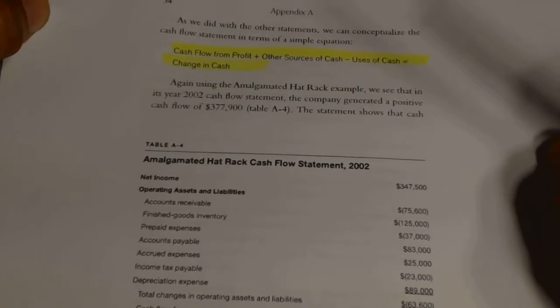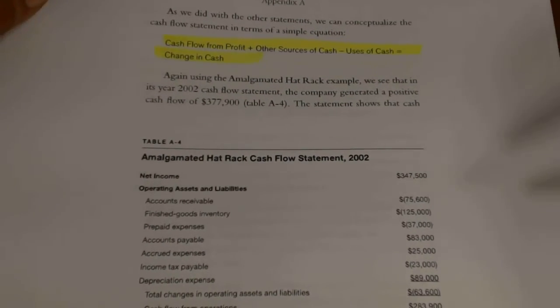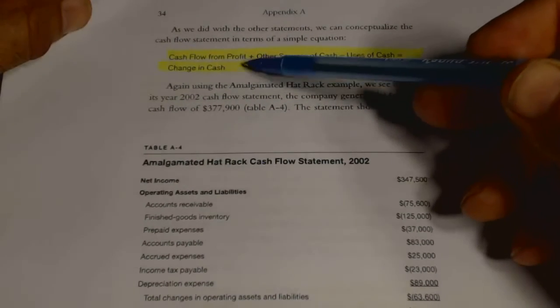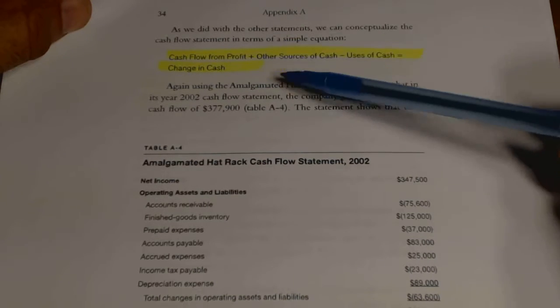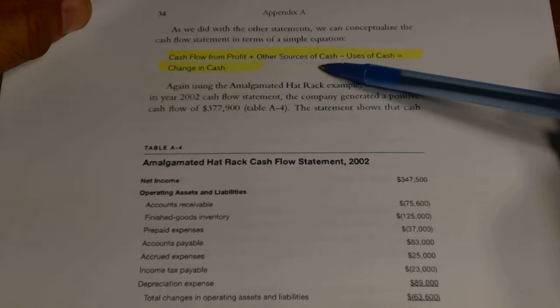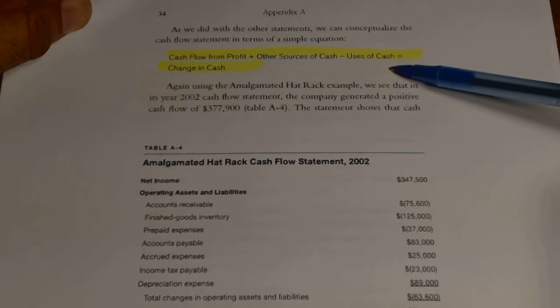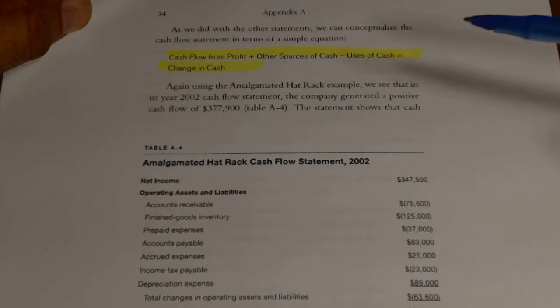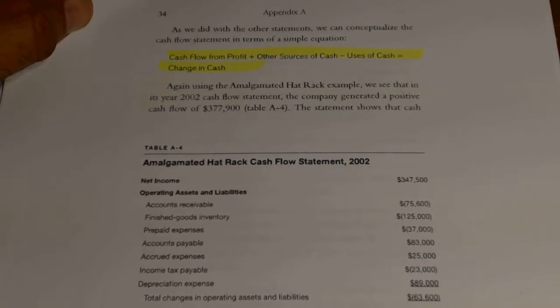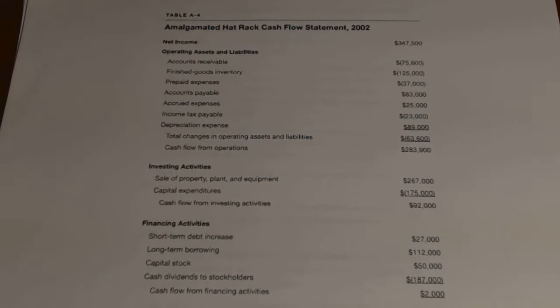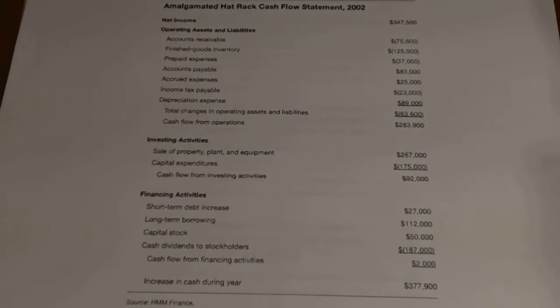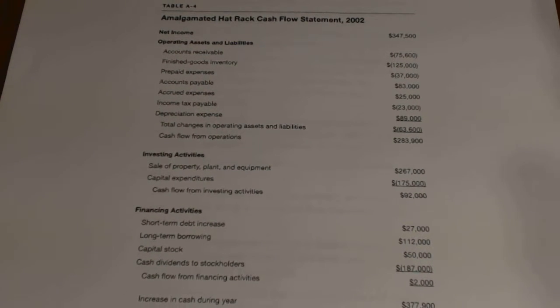So they give you a little formula up top of the page. This is how you figure out cash flow: cash flow from your profit plus other sources of cash minus uses of cash equals your change in cash. That kind of makes sense, right? So here's a sample cash flow statement. It doesn't go all the way to the bottom. I'll try. There we go.